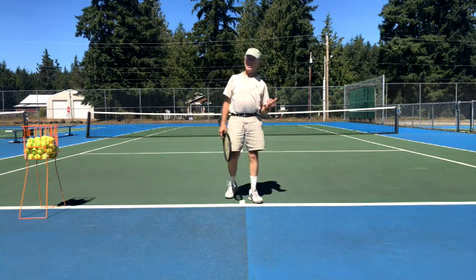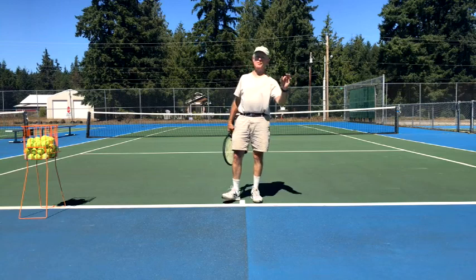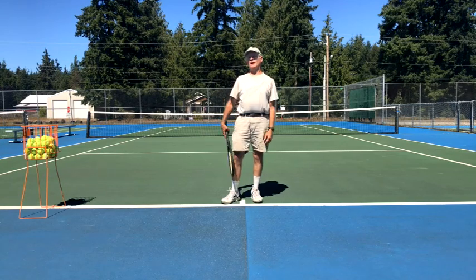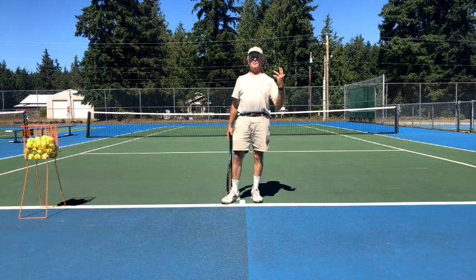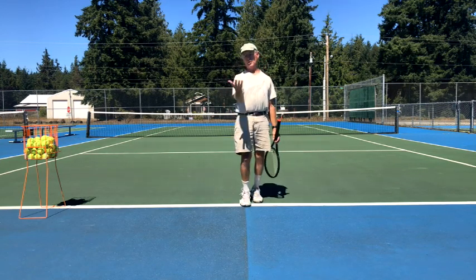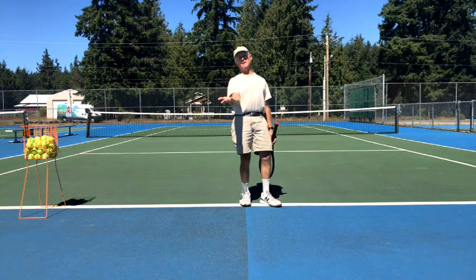One more bit of terminology. There's something called pronation and there's something called supination. Prone is lying face down. Supine is lying face up. In regards to tennis stroke, you talk in terms of what the hand does. The hand has a back and a palm. I'm not calling the palm the face, because certainly the back of the hand is not the face. So here's your face.